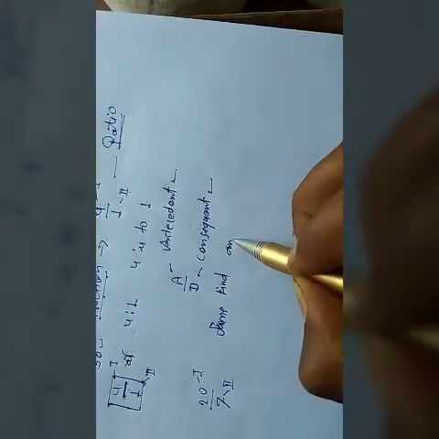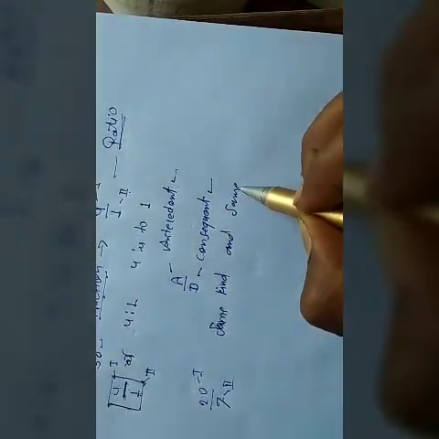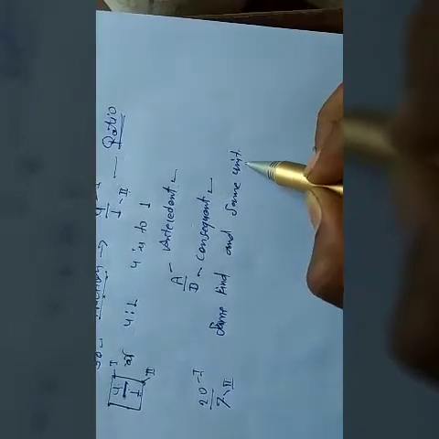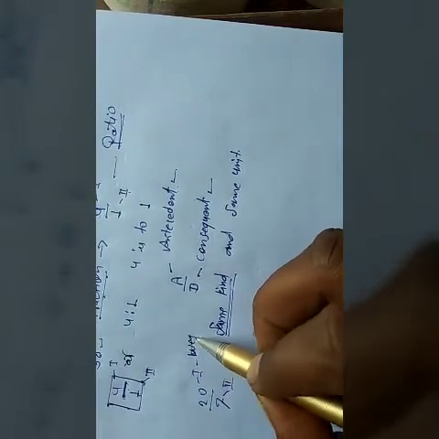Both terms must be of the same kind and the same unit. Same kind means if the first quantity is weight, the other must be weight.